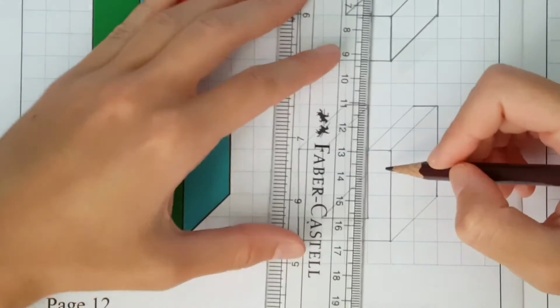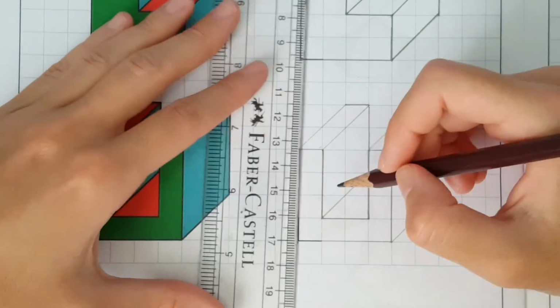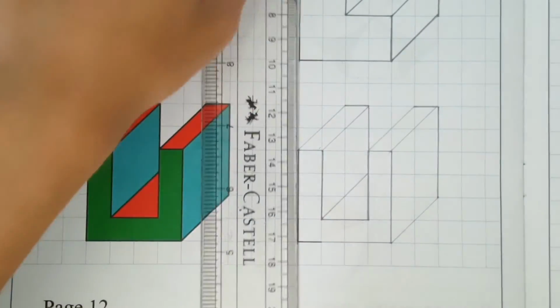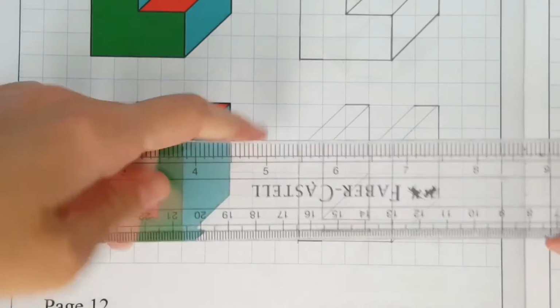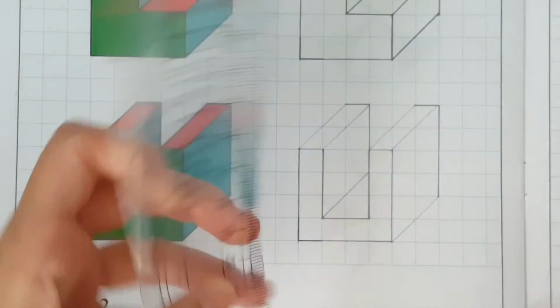Now, of course, remember, when drawing the outlines, make sure to only darken the appropriate lines, which belong to the final shape. Do not darken any other lines.